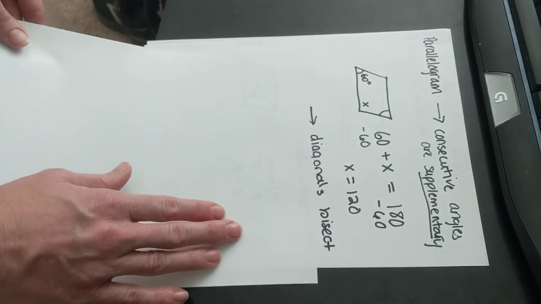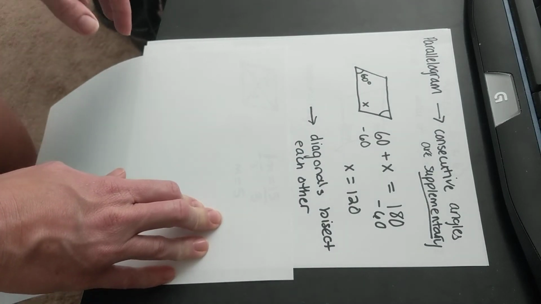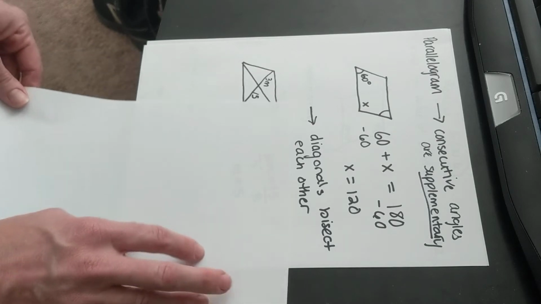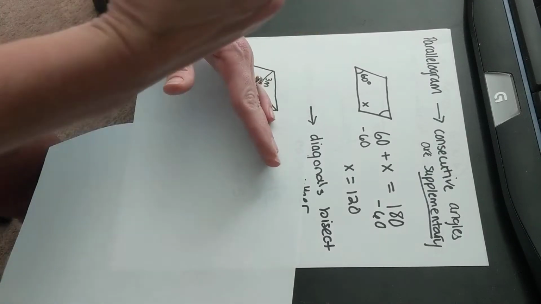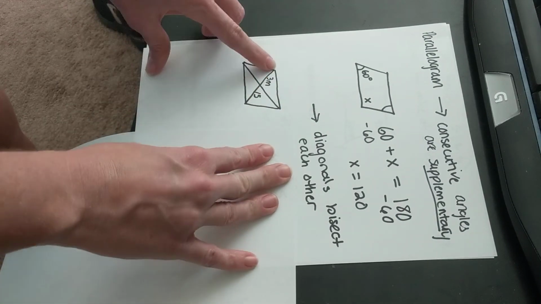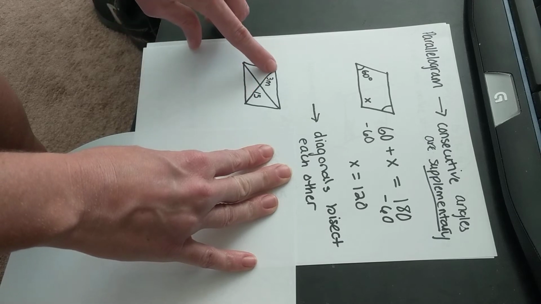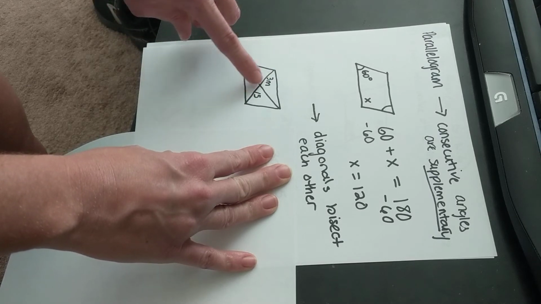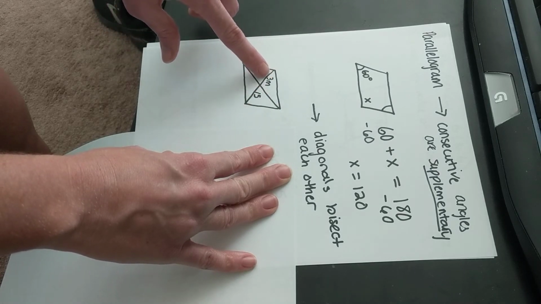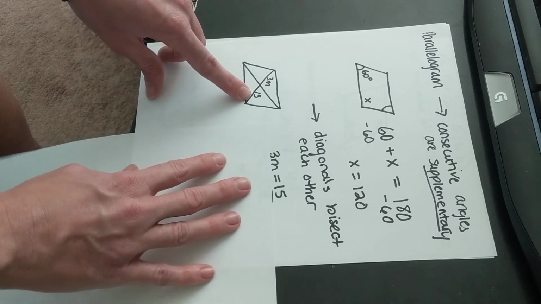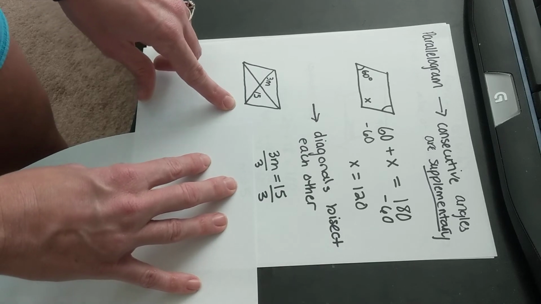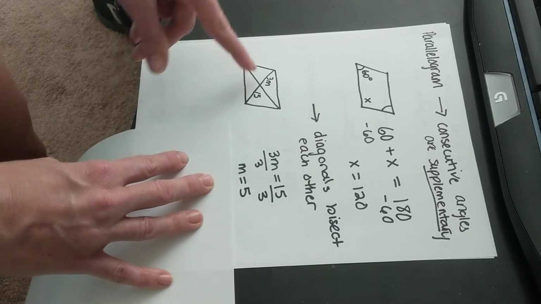Next, the last part about it is if there is a diagonal going through a parallelogram, they bisect each other. So what that means is if I have a diagonal going through this parallelogram, they bisect each other. And the word bisect means that it will cut each part of this segment into two equal parts. So this diagonal cuts this one into two equal parts. So 3m should equal 15. Then you go through and solve for what it asked you for. What is the value of m? Well, the value of m is 5.